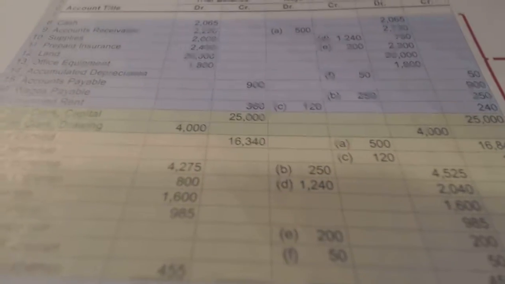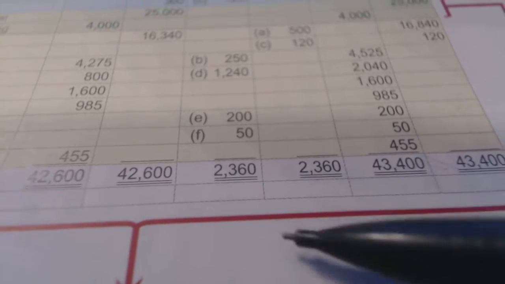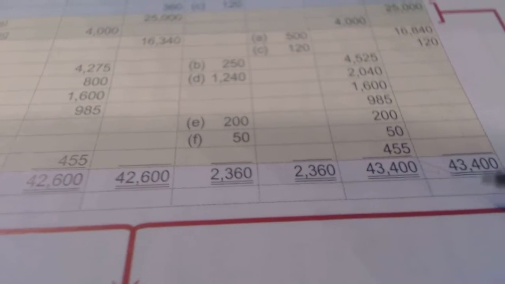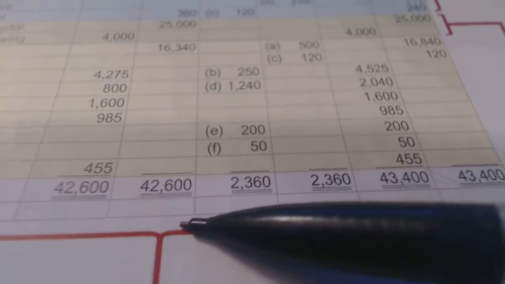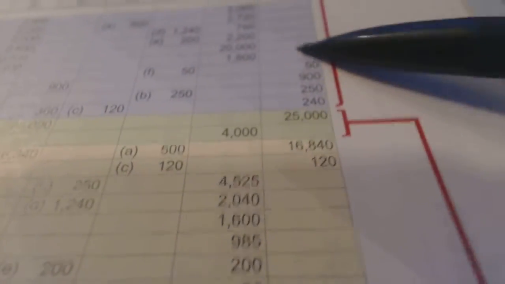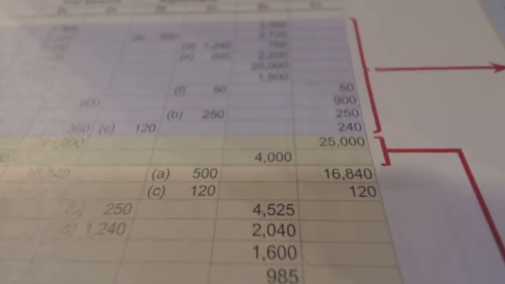Now, once we've done that, we go through the whole trial balance section here and get our new balances. And our new balances total $43,400. Our adjustment total is $2,360. You see, our debits and credits equal; they must equal. And then our unadjusted trial balance was $42,600. So each one of these lines will balance. So now that we have our adjusted trial balance totals, we will go to page 165 and see how we have created new financials based on the adjusted trial balance.